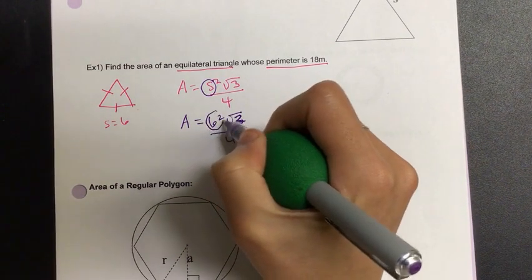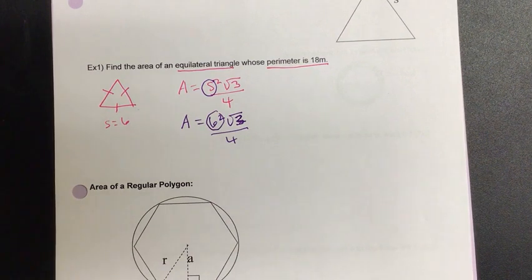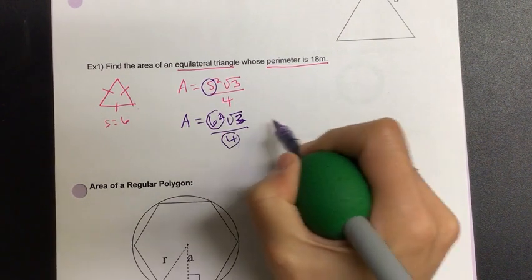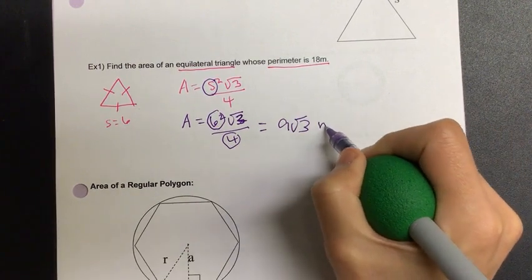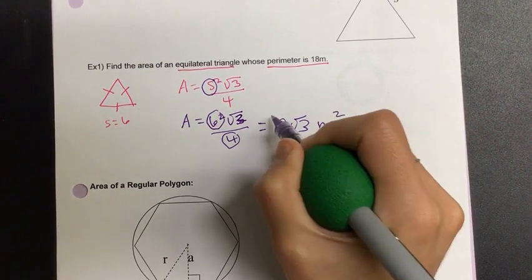Okay. Okay, what is 6 squared? 36. 36 divided by 4 is how many? 9. So we have 9 radical 3. And our units for this one is meters what? Squared.